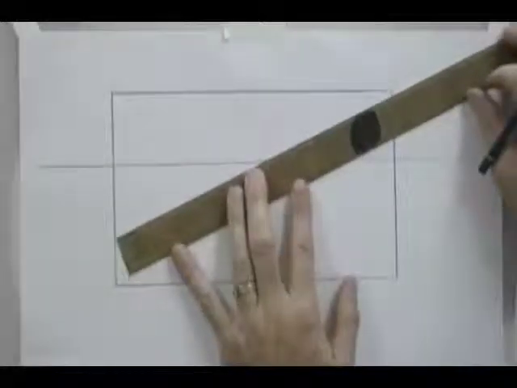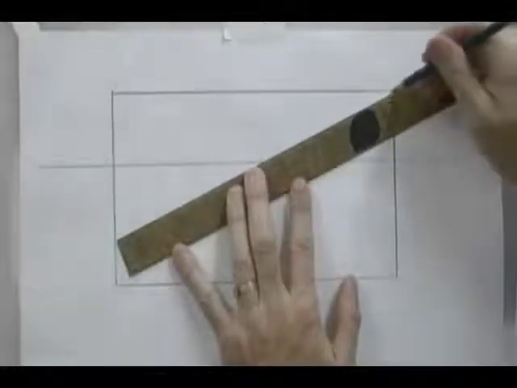So now, when we continue on through our process of one-point perspective, we go from the vanishing point in the center through our four corners and extend the lines out to define the ceiling and the walls and the floor. So extend those lines all out.